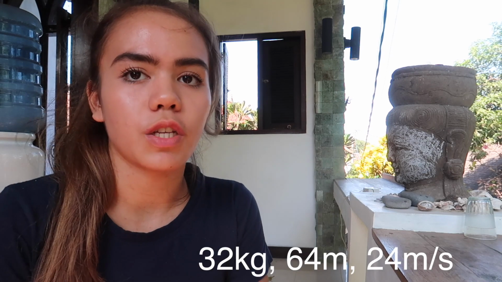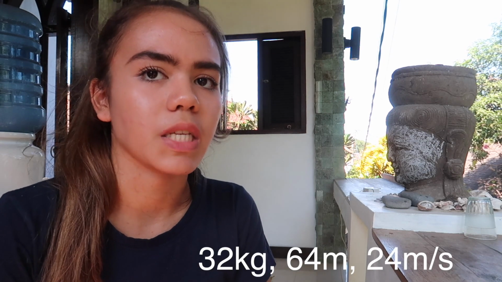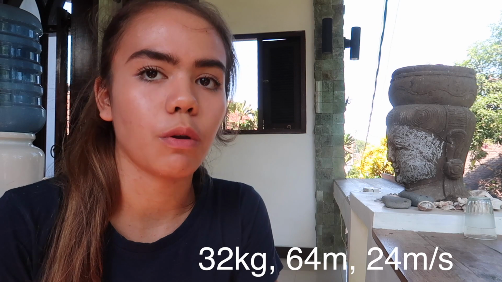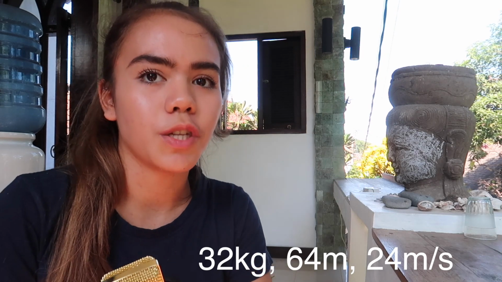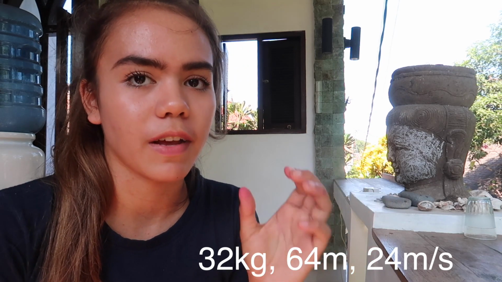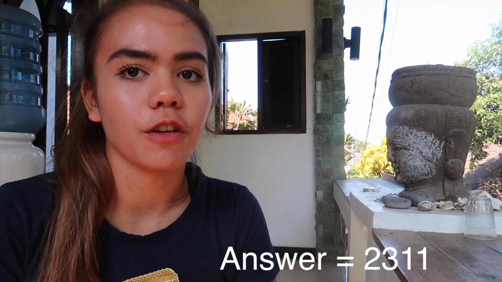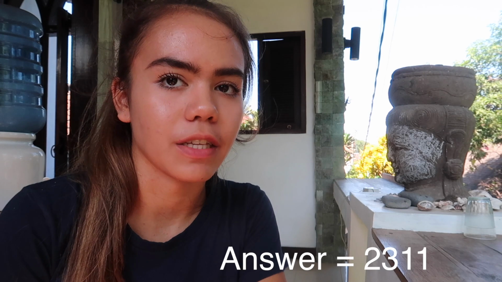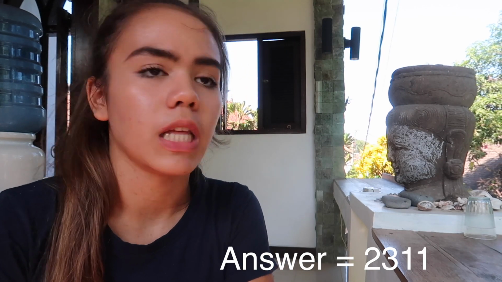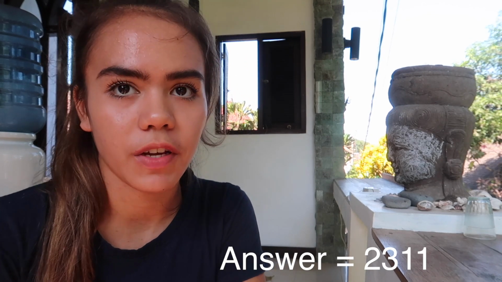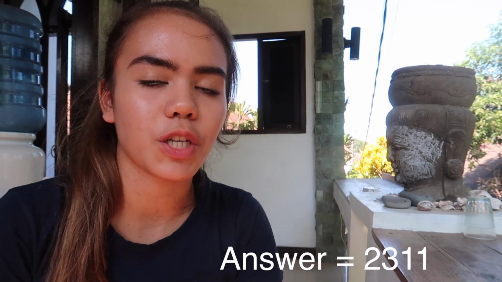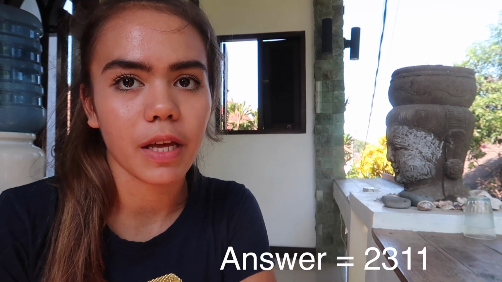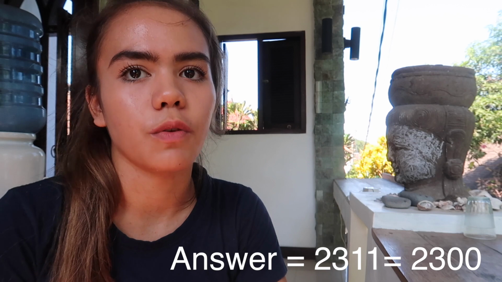If the question uses the values of 32 kilograms, 64 meters, and 24 meters per second, then you should quote your calculated value to 2 significant figures, as each of these values has 2 significant figures. Then you do a calculation and you find that your answer to whatever question you are asked is 2,311, and you should quote your answer to 2 significant figures, as all of the values used in the question have 2 significant figures. So that means quoting your final value as 2,300.